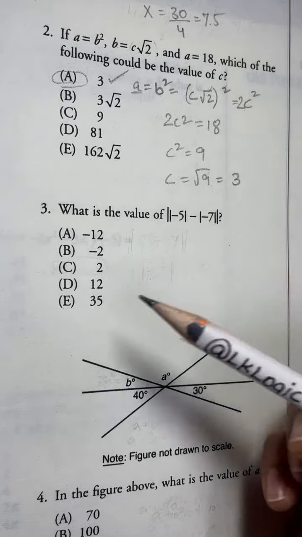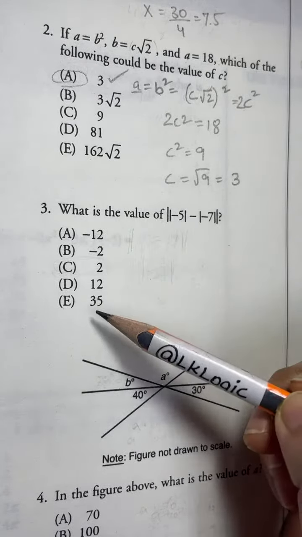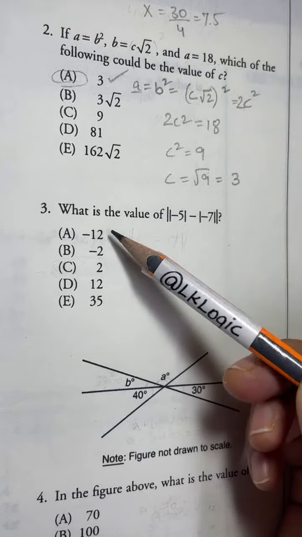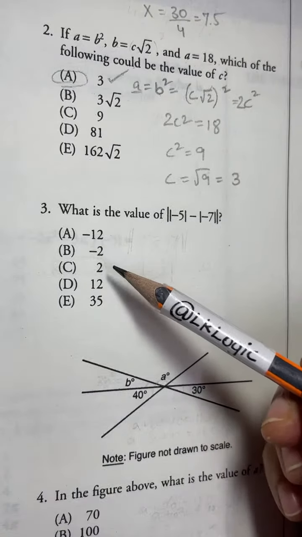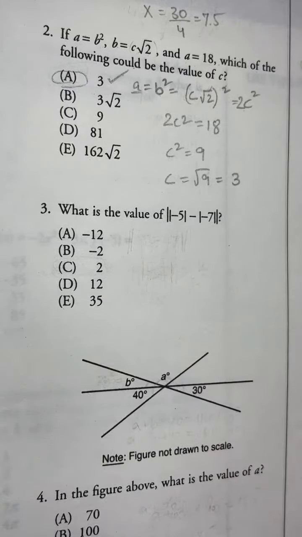So here we're going to try. I'm going to give you 10 seconds to solve. There are 5 choices for you: -12, -2, 2, 12, and 35. Okay, so Michael says the answer is 2. Absolutely right, Michael. Good job.